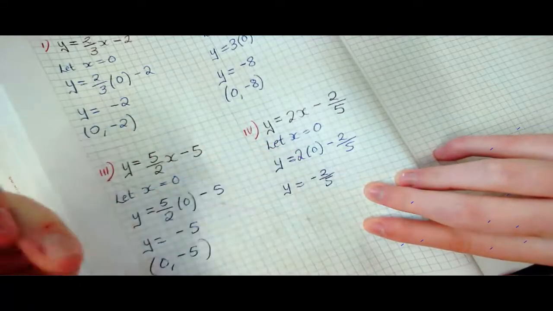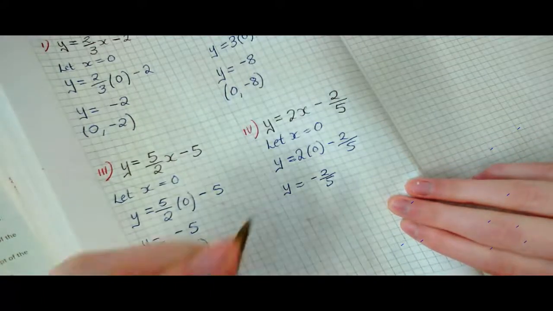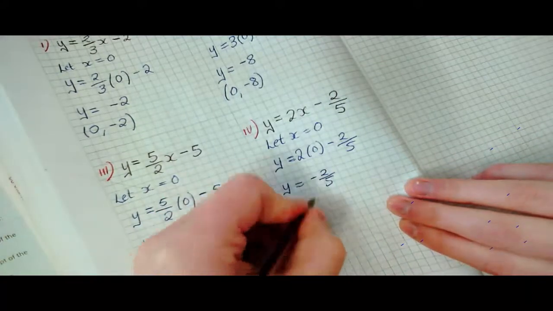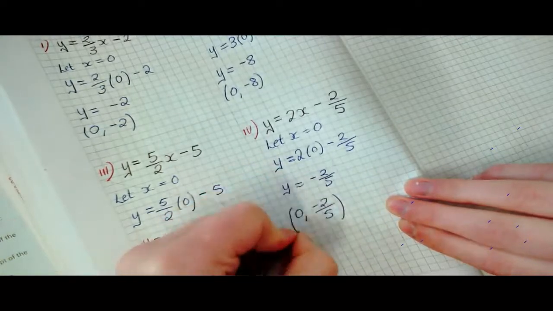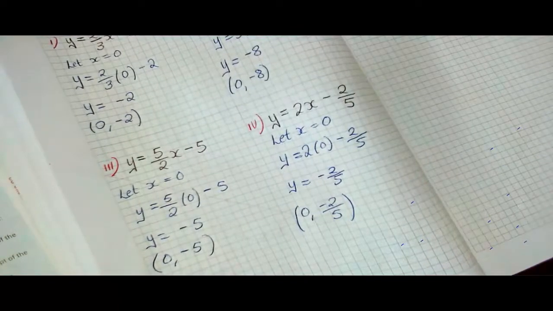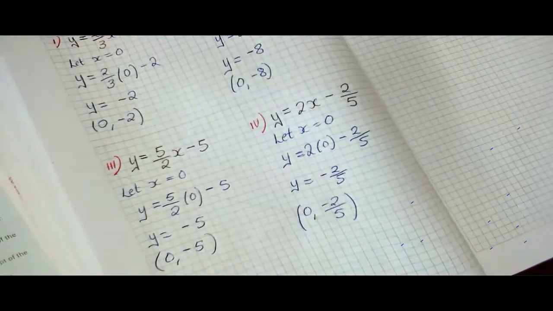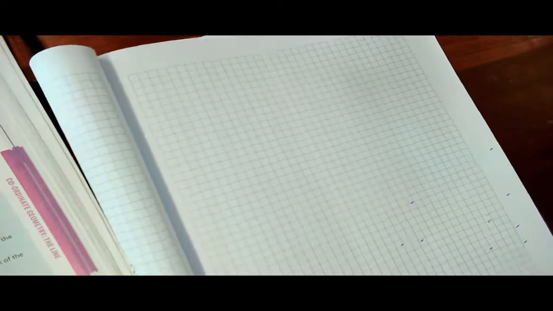So my point then is 0, minus 2 over 5. Okay, so I don't think that was too hard. I think that was okay. The next question then I'm going to do is question 5. Now I'm not going to draw all of them, I'm just going to draw the last 2.